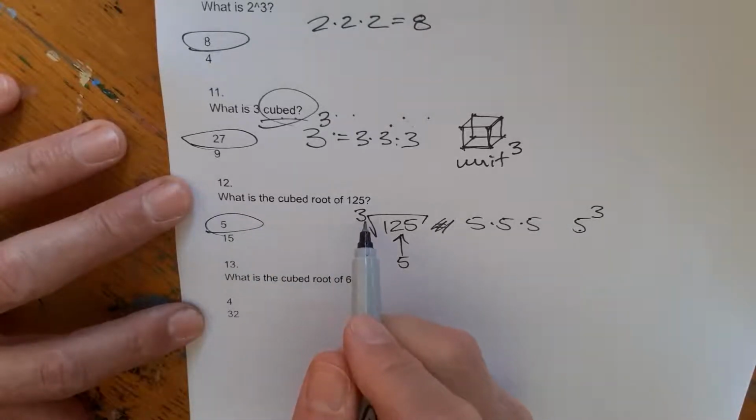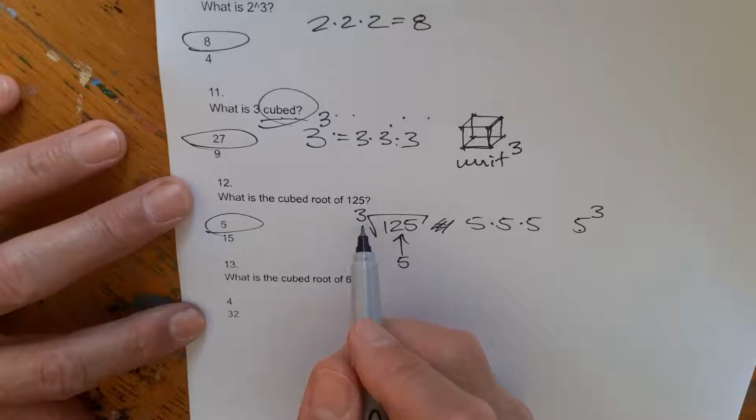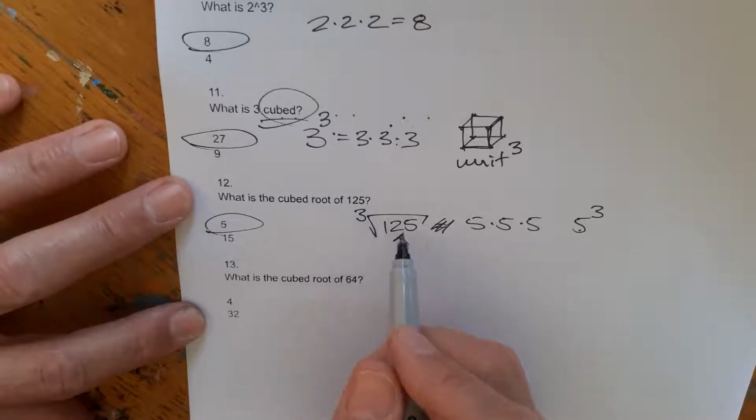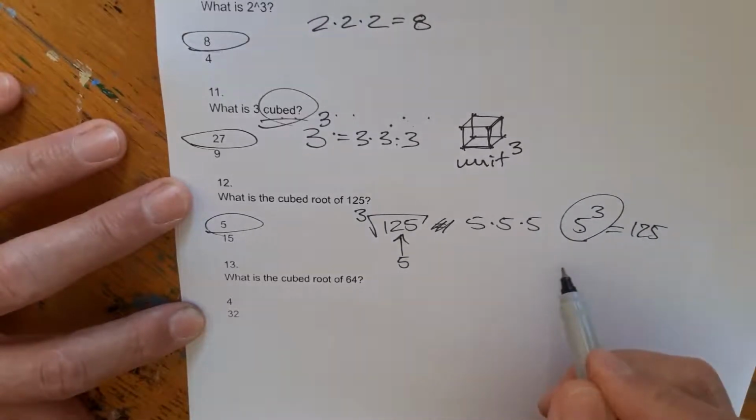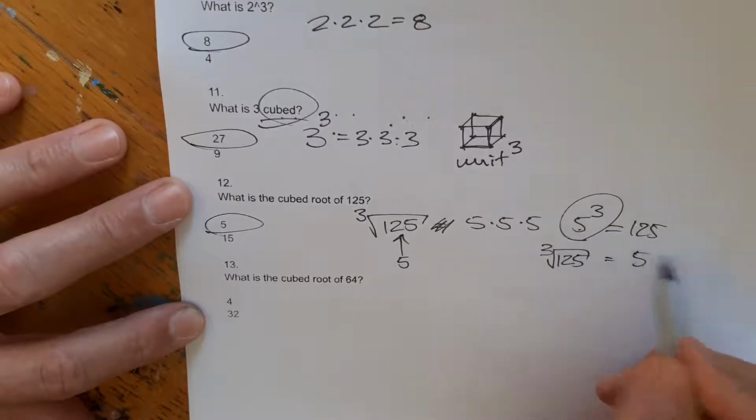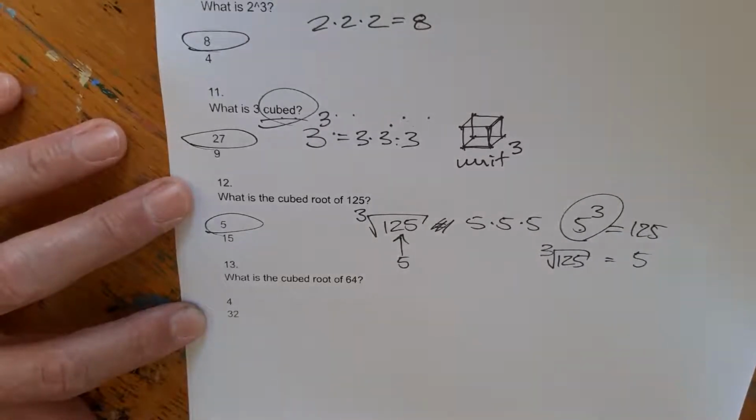Just like in all math, there's a forward and reverse. There's multiplication to go forward, and there's division to go back. There was addition to go forward, and there was subtraction to go back. Just like that, you have a power. Raising 5 to the power 3 takes you to 125. Taking the cube root of 125 takes you back to 5. So we have a forward and a reverse again.